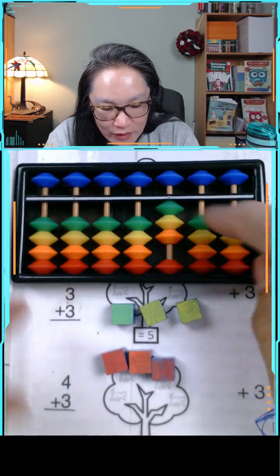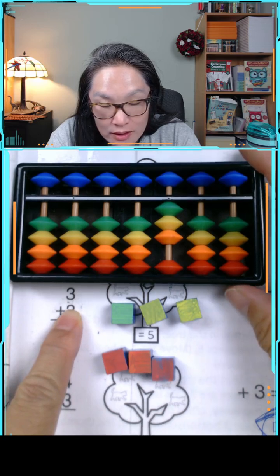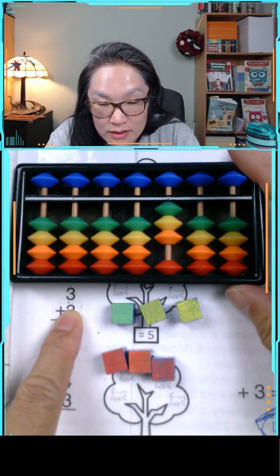So, again, we have 3 on the abacus. We have 3 on the abacus. What we're doing is, even as a nursing student, this makes 0 sense.